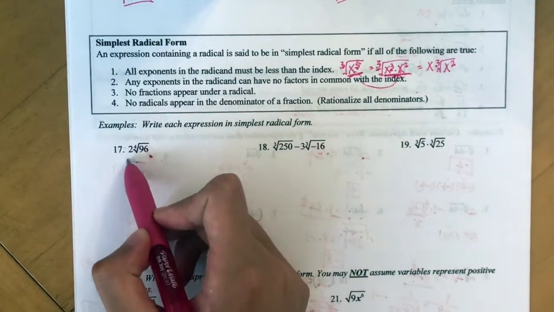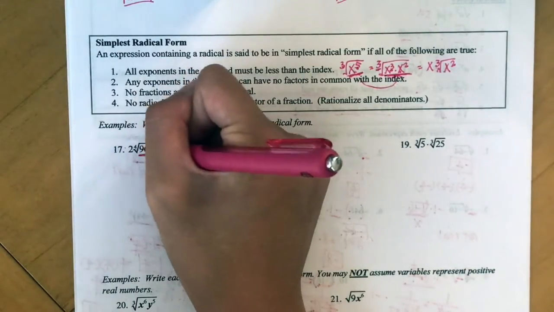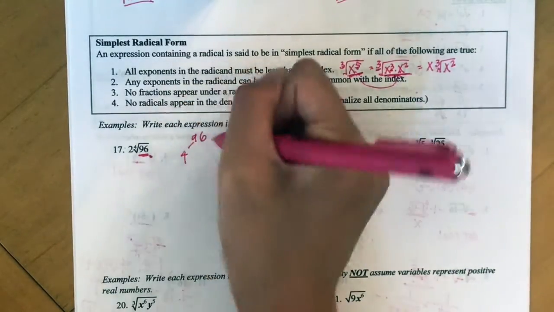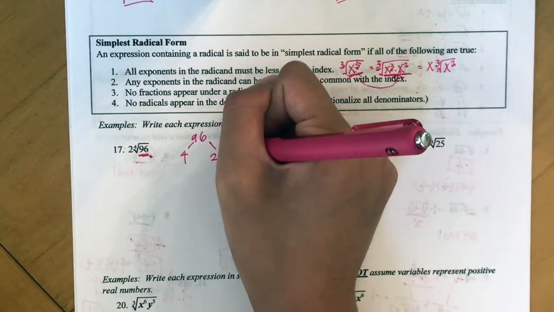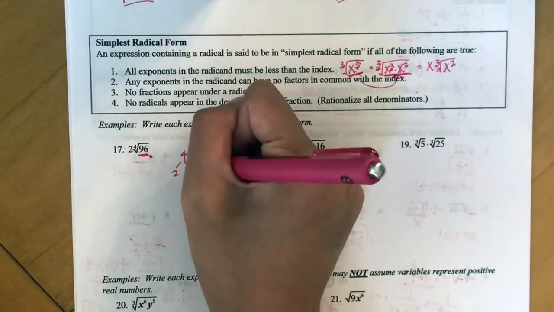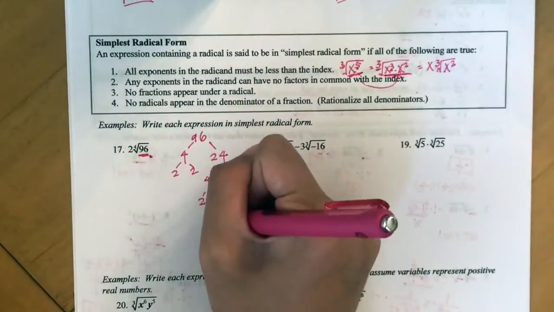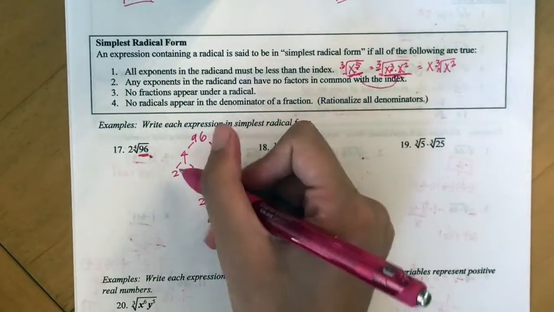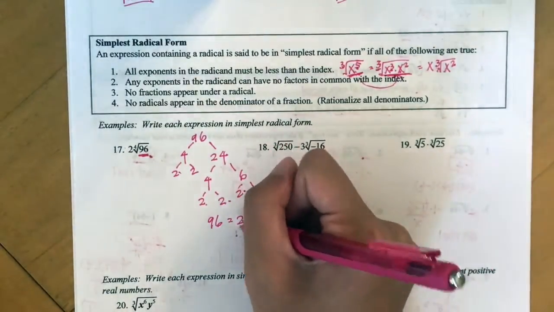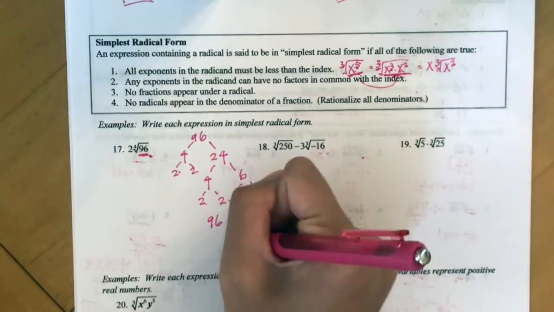So first we have this. So first, what we're going to do is we're going to factor out 96. So we have 4 and 24, and then we have 4 and 6. So here we have 2 and 2, 2 and 2, and then 2 and 3. So we can say that 96 is equal to 2 to the 5th times 3. So we can actually rewrite this as 2 to the 4th times 2 to the 1st times 3.